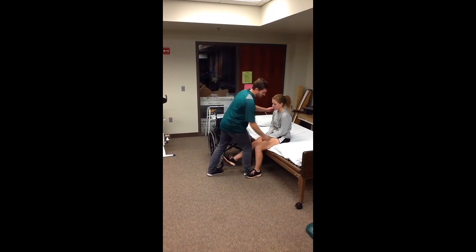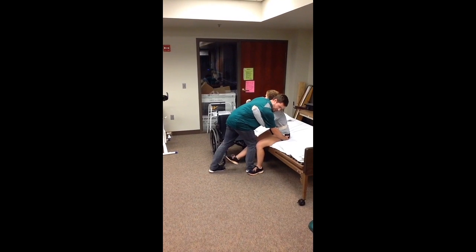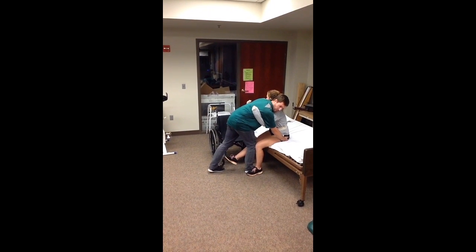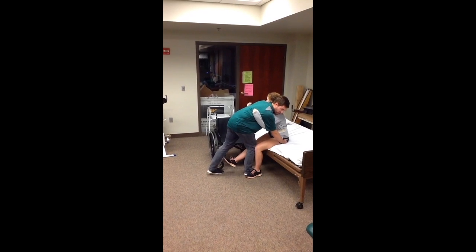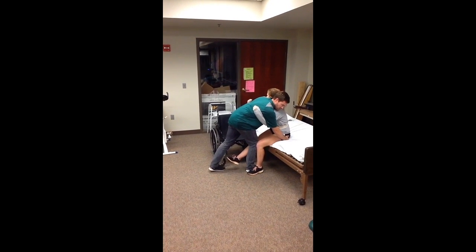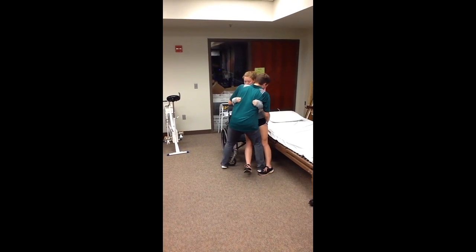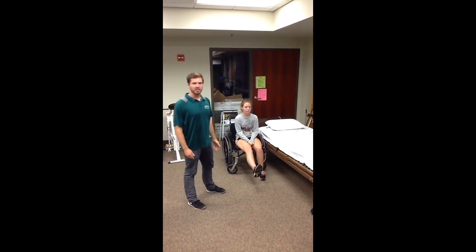I'll come in with the same technique, and the only difference is that patient will keep their foot off the ground, and me as the physical therapist will be making sure that that happens as well. So on the count of 3, 1, 2, 3, up. And that's that transfer.